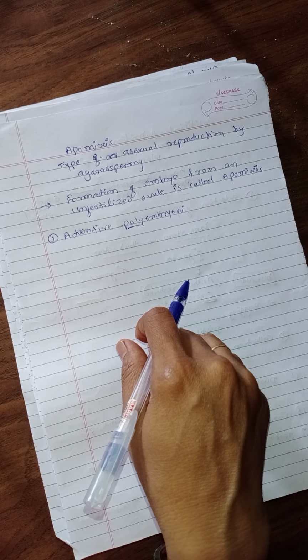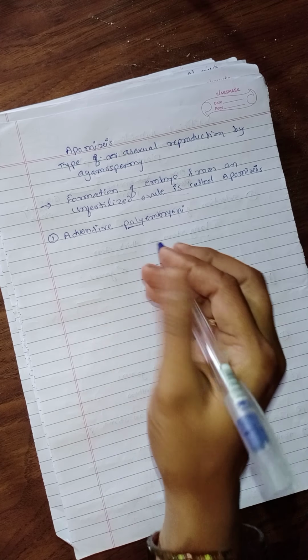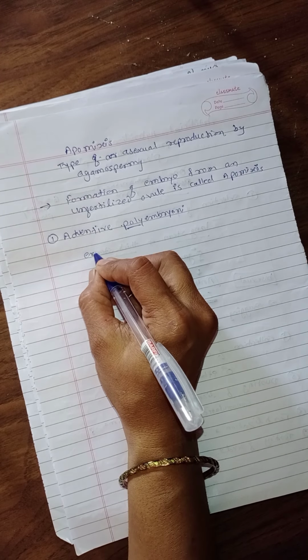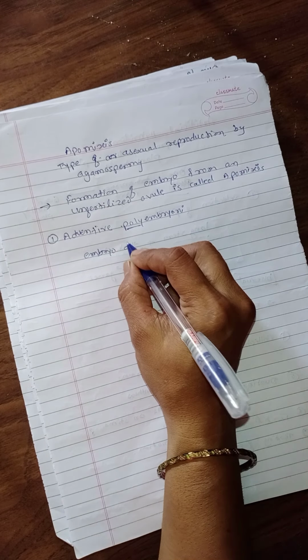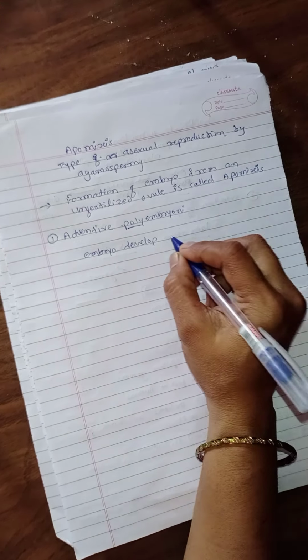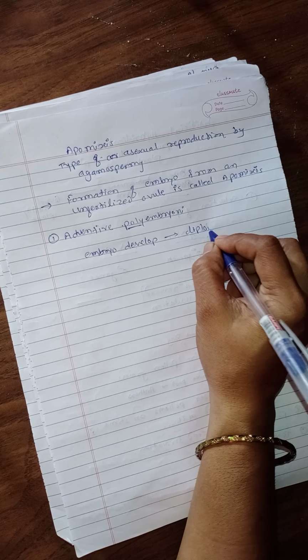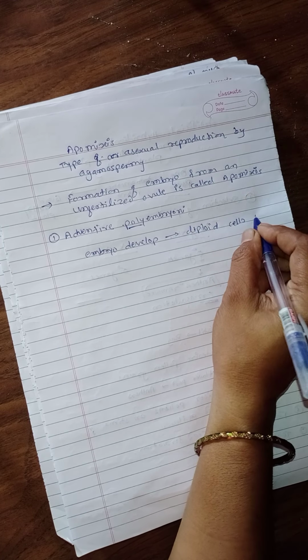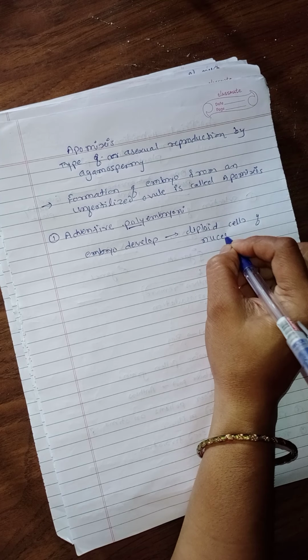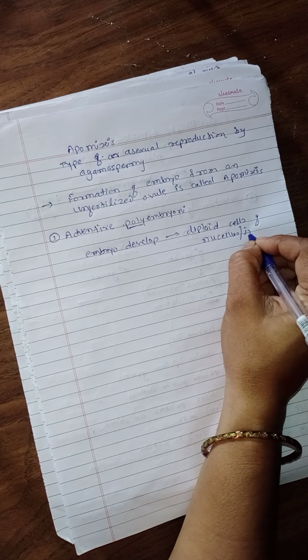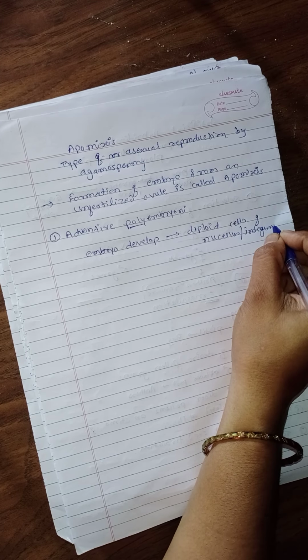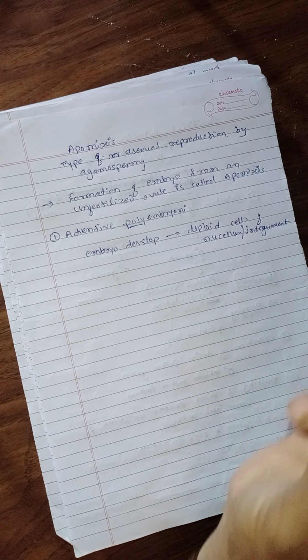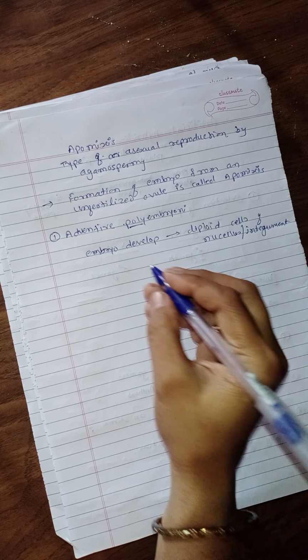The embryo develops from diploid cells of the nucellus or integument. This is called adventitive polyembryony.